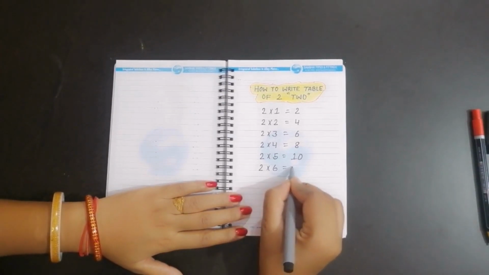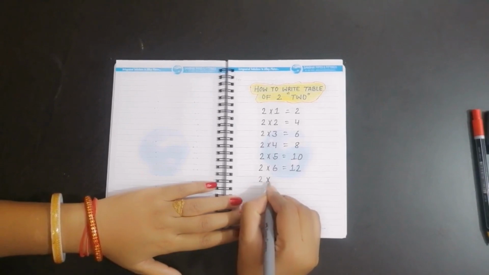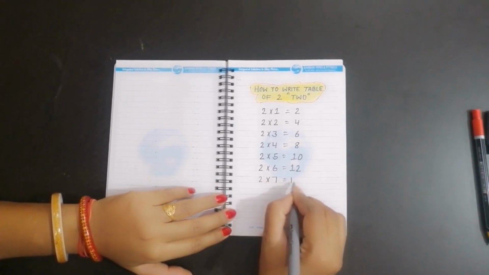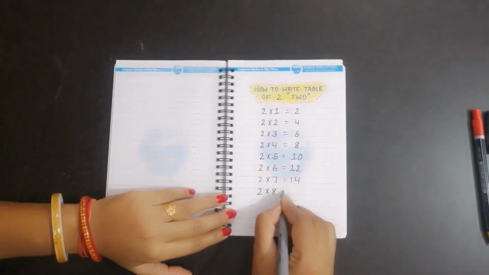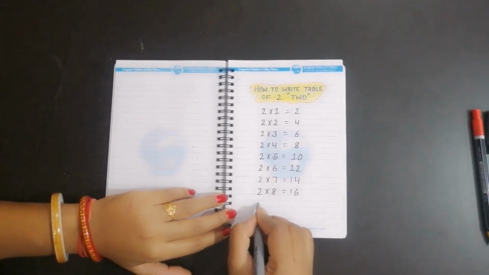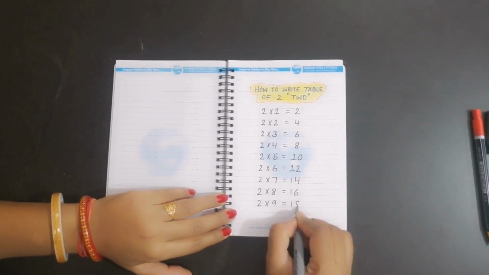2 sixes are 12. 2 sevens are 14. 2 eights are 16. 2 nines are 18.